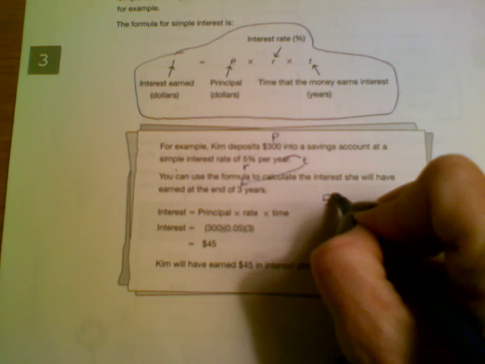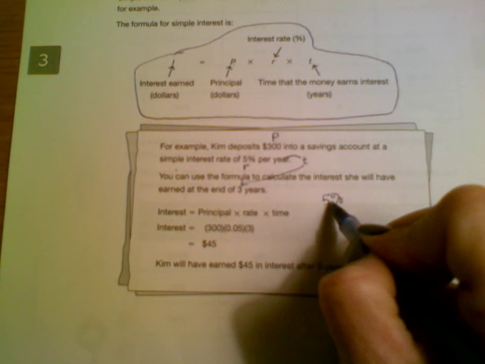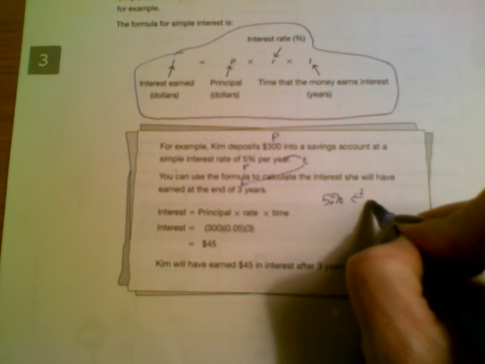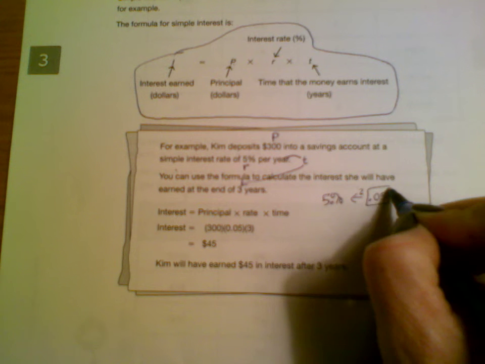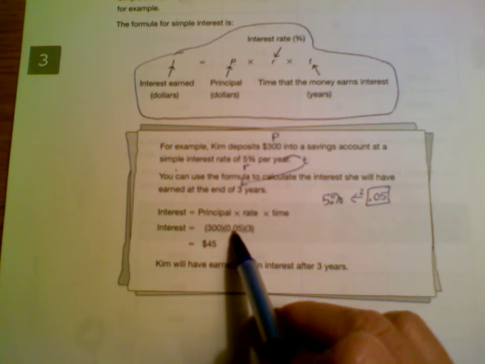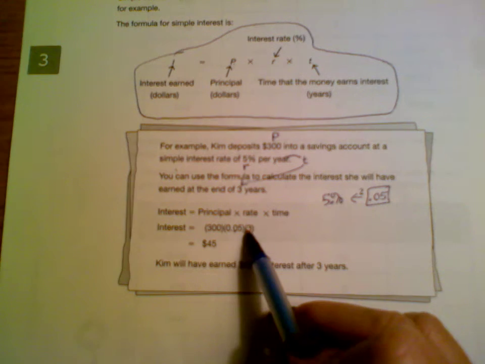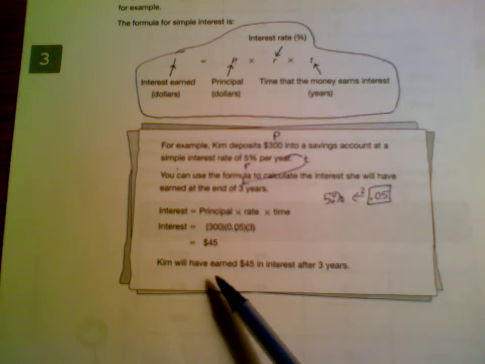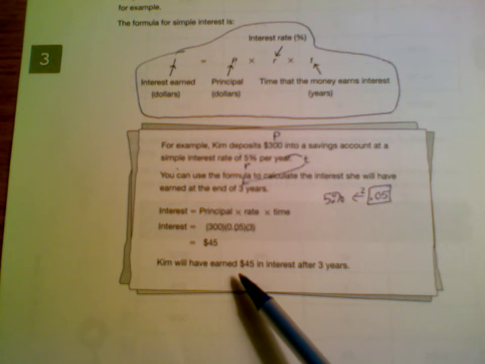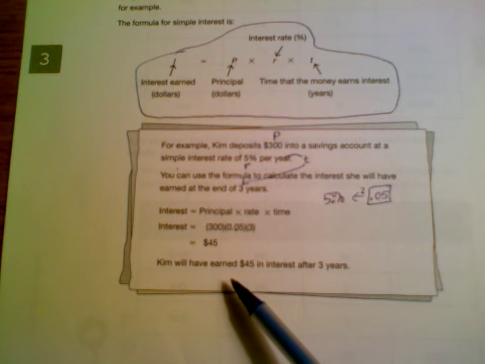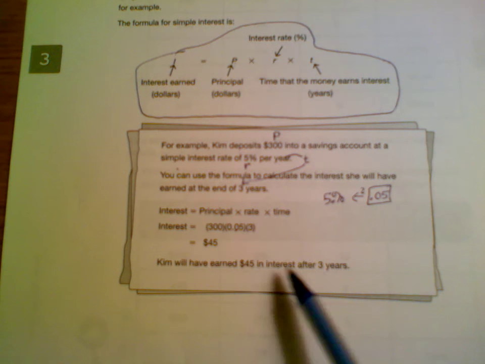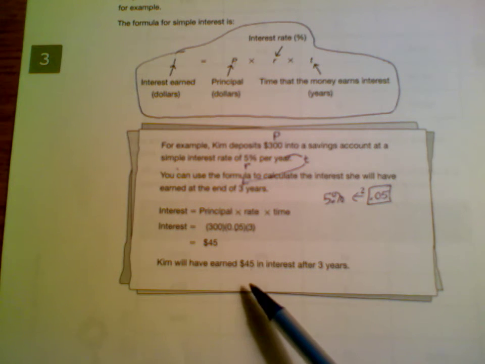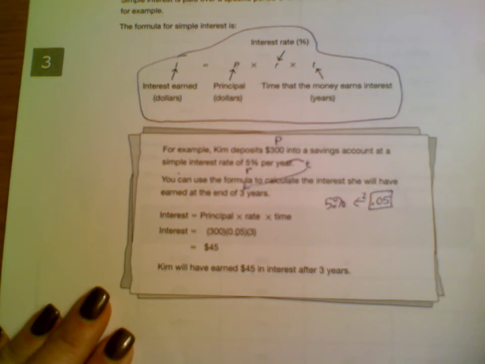Remember, changing a percent to a decimal, we have to move the decimal 2 spaces to the left. So I get 0.05. So that's what they have here. And then the time was 3 years. When we multiply all of that, we get $45. So if Kim puts $300 in the bank for 3 years and doesn't touch it, after 3 years, the bank will give her another $45. So she will have altogether $345.